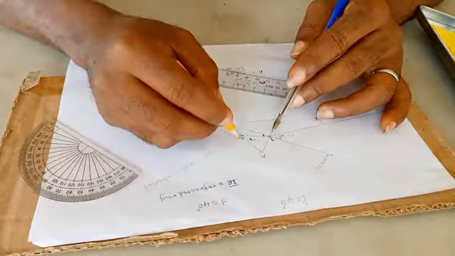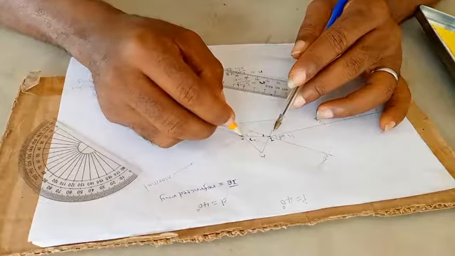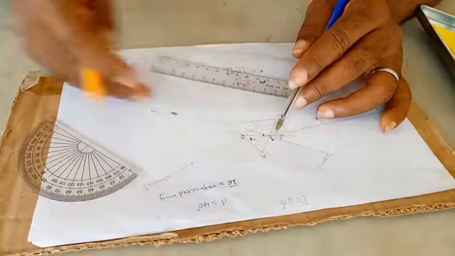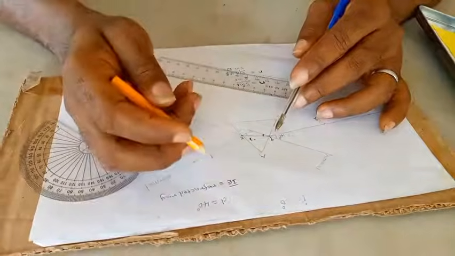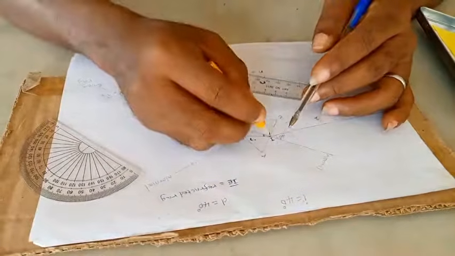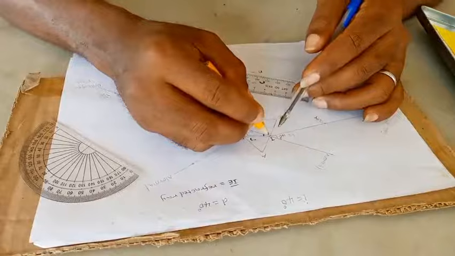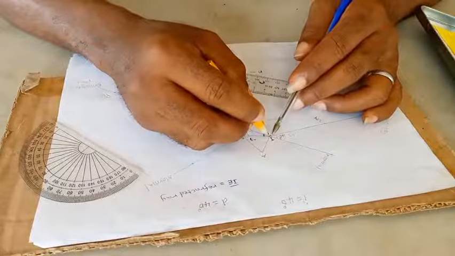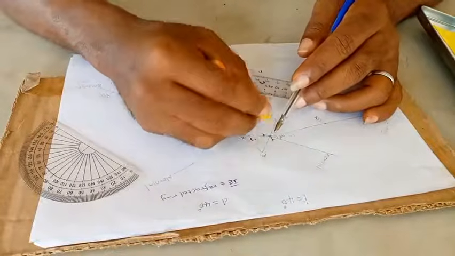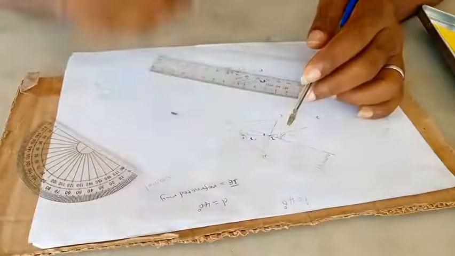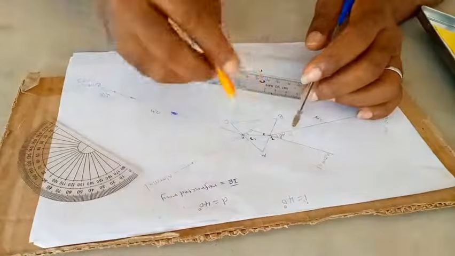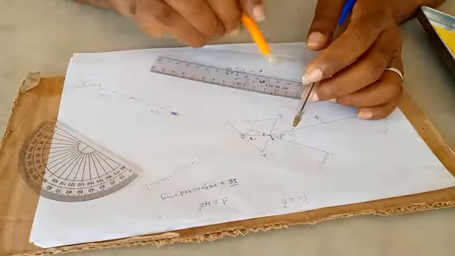Alright, I'm using this E to represent the point of emergence. That is the point where the ray came out from the triangular prism into air. And then here, the point of incidence, where the ray struck the face AB of the triangular prism before being refracted through the prism.